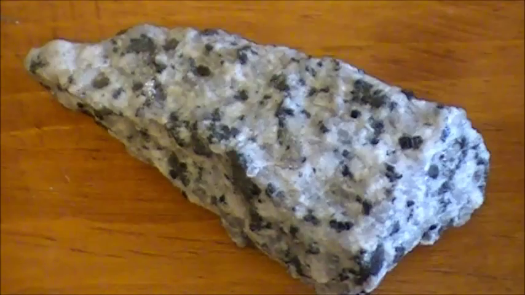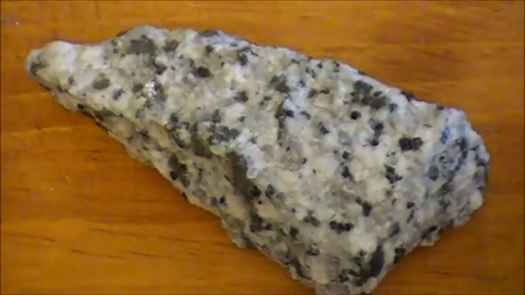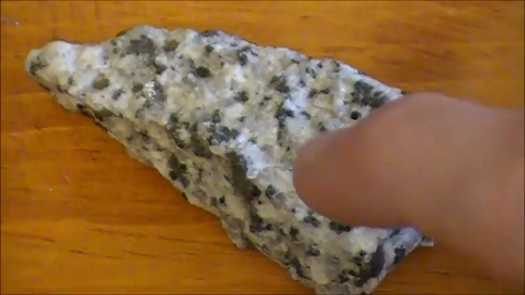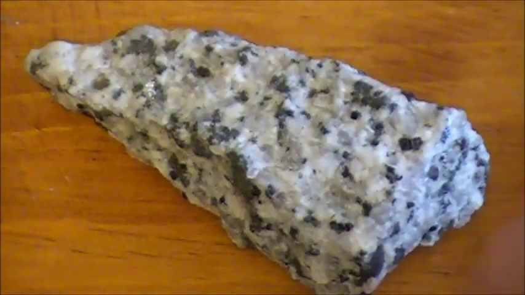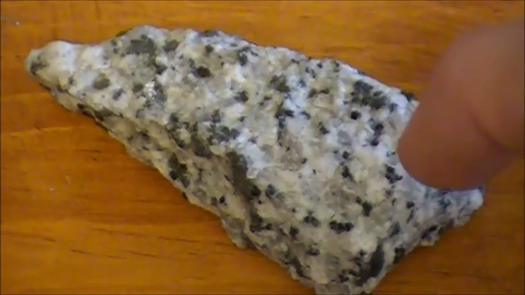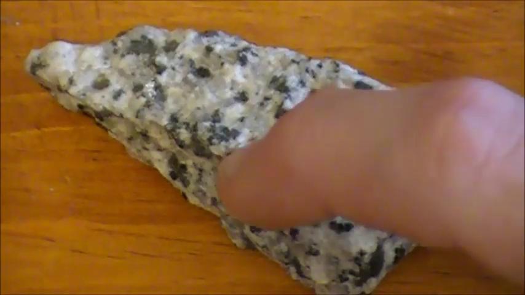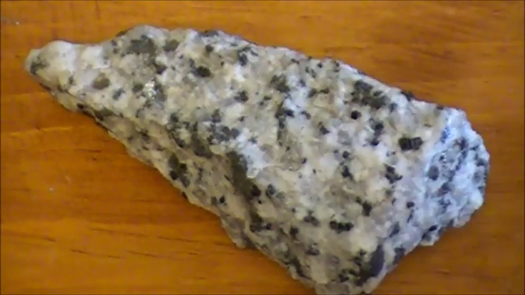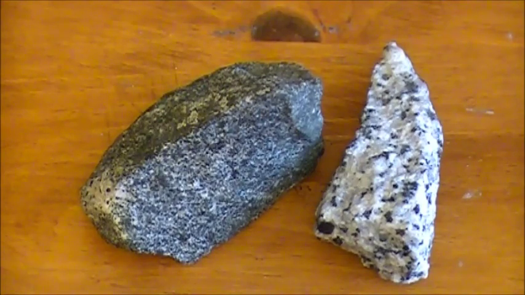And again, you can see these minerals quite easily. You don't need any kind of magnifying glass to see them. They stick out, and they're in this mixed matrix. And if you were to look really closely, you would be able to see maybe individual quartz minerals, feldspars, in the rock.